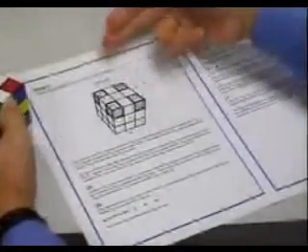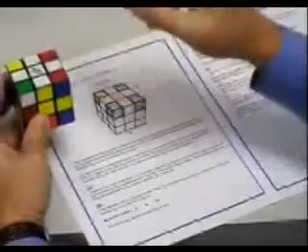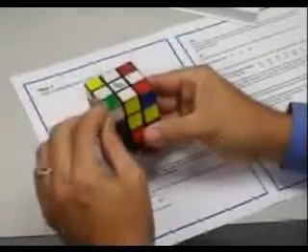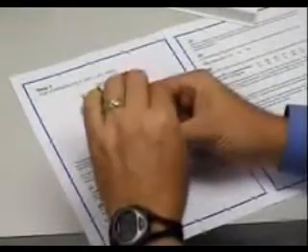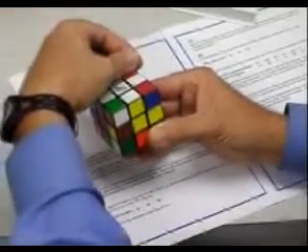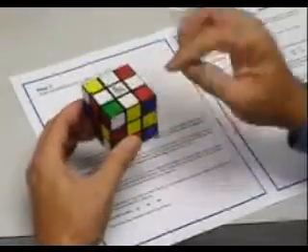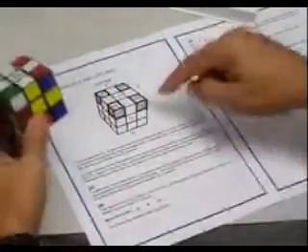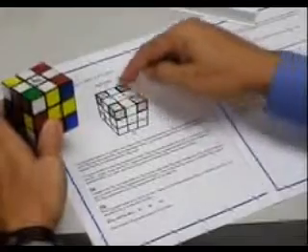Alright, let's go on to step 2. Step 2 involves the top corners. Now remember that the top corners have 3 faces on each one of the 4 top corners. We're going to do front left top, front right top, left posterior top, and posterior right top. Okay, so these are the 4 cubes that we're interested in for step 2, as listed on the diagram here.